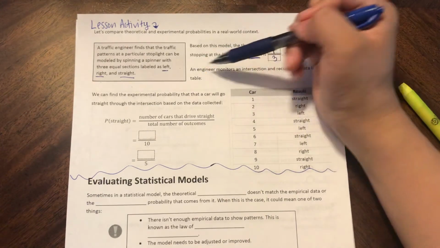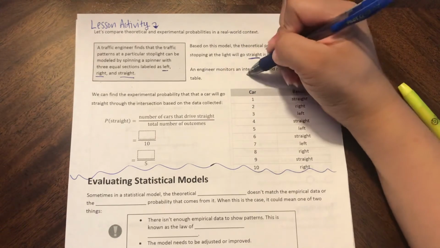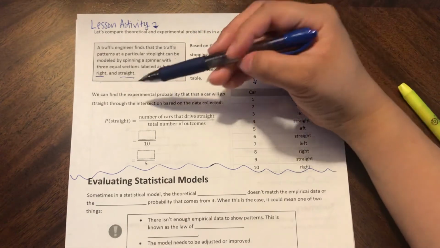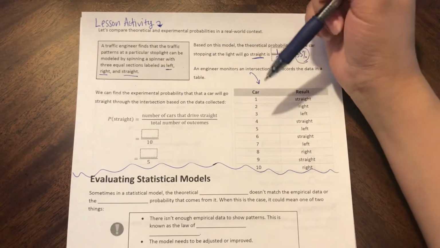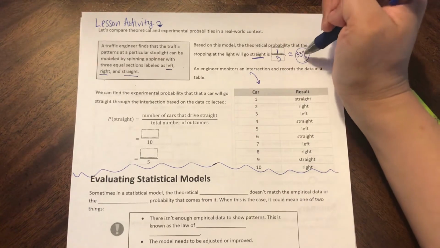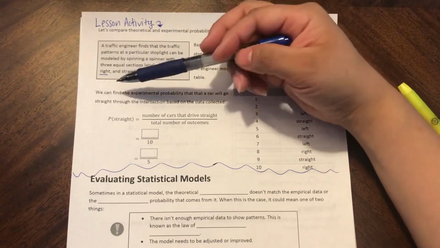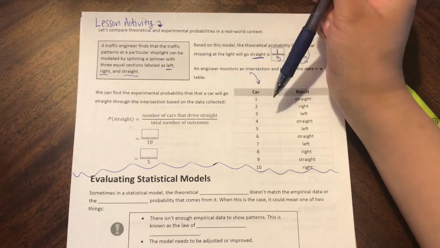Okay, so now an engineer monitors the intersection and records the data in the table. So now he's actually recording the data. This is now turning into not theoretical, but experimental, because now he's actually going to sit there and record the data. If we are right, there should be 33% of these cars that went straight. So let's see that. We can find the experimental probability that a car will go straight through the section based on the data that we collect.